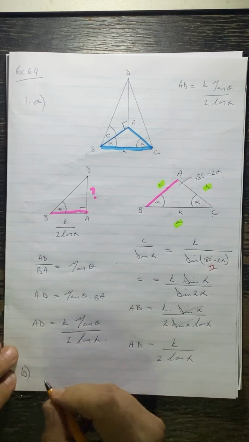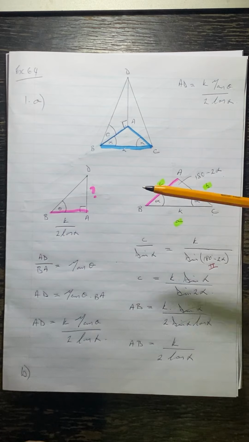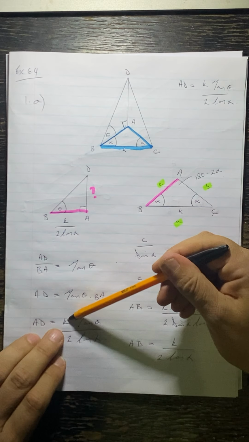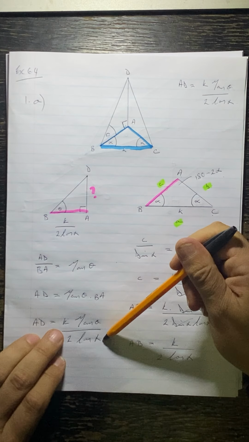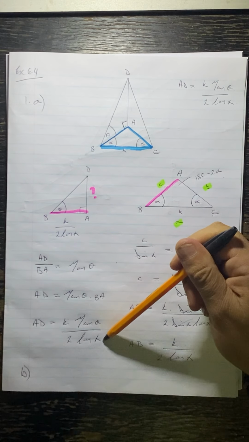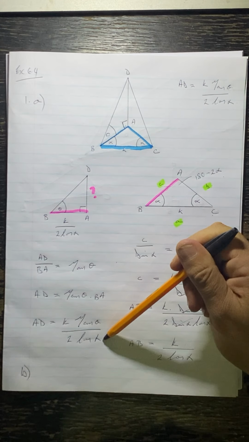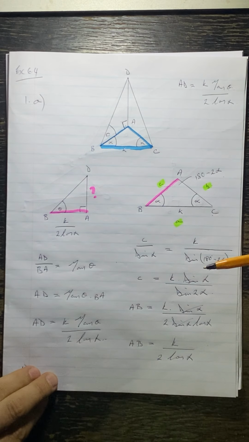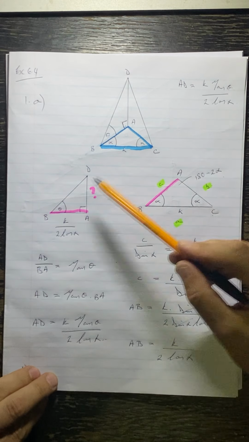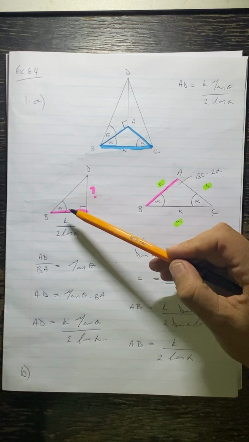Question B is just saying that if K is 5 units, alpha is 35, and we've got to calculate AB. So what we need to do now is we need to find out what theta is. And theta is over here.